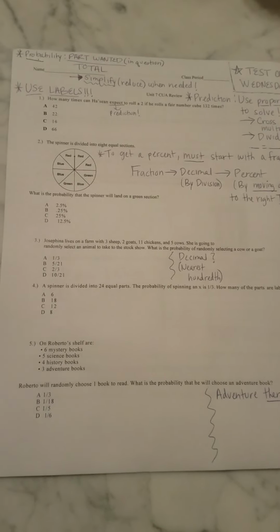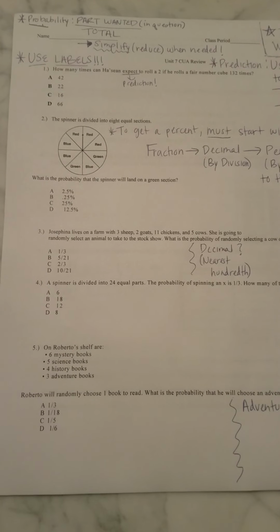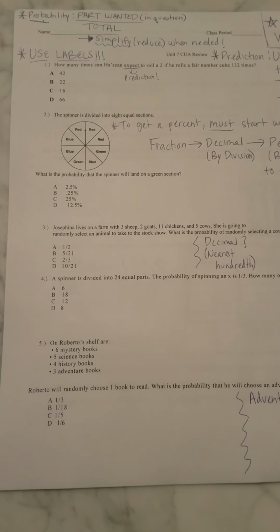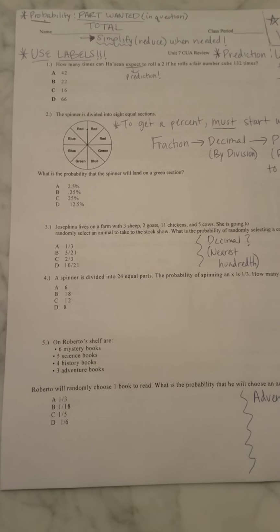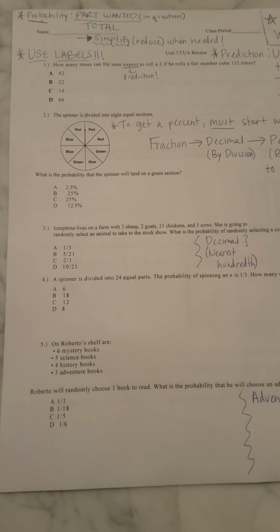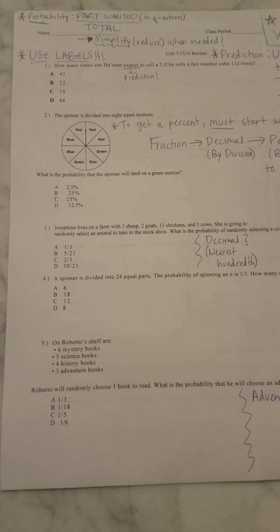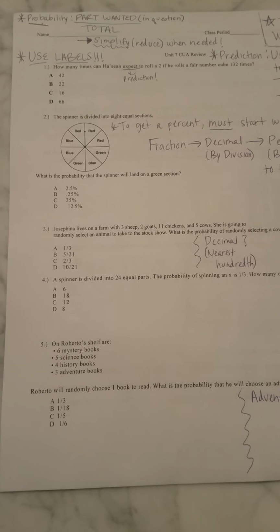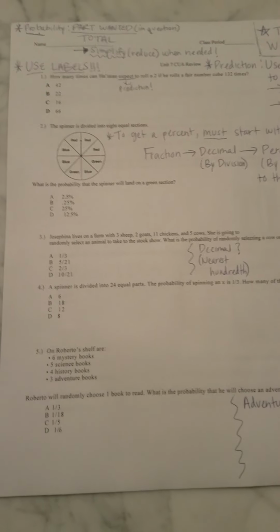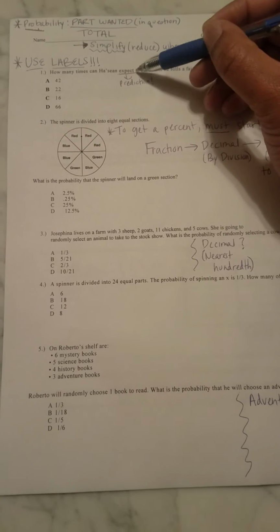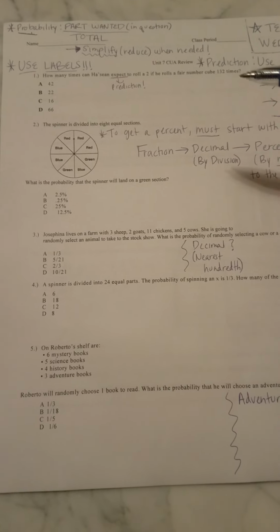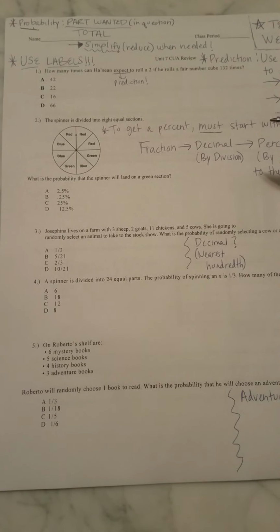So let's get started. Number 1 says, how many times can Hayshawn expect to roll a 2 if he rolls a fair number cube 132 times? So first thing is you see the word expect, so that means you're going to predict. Whatever you expect to happen, that's a prediction. So we're definitely going to use a proportion.